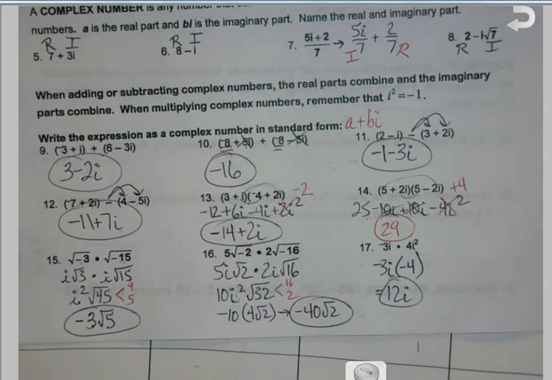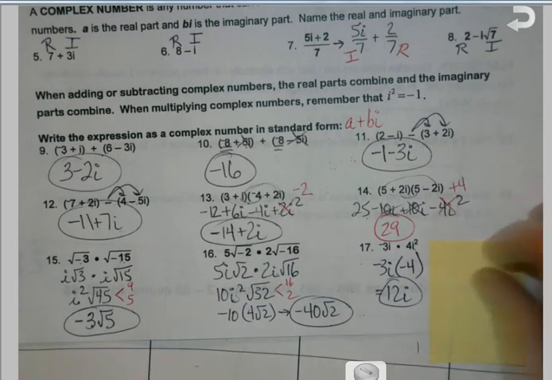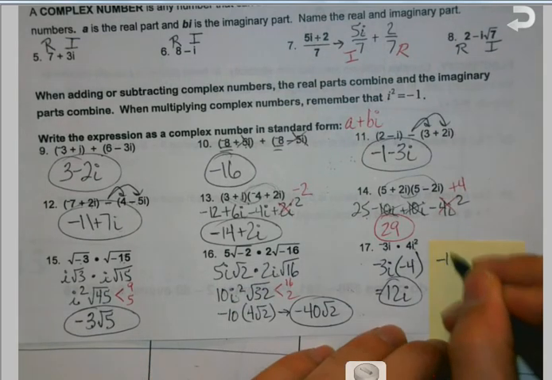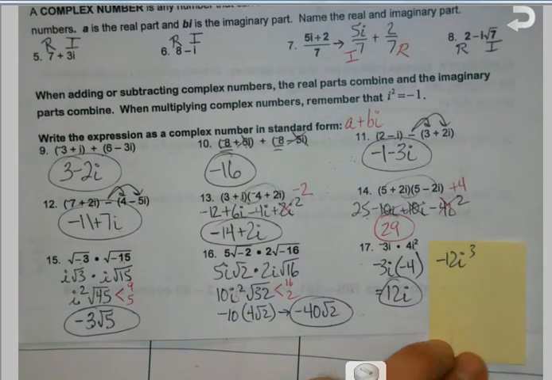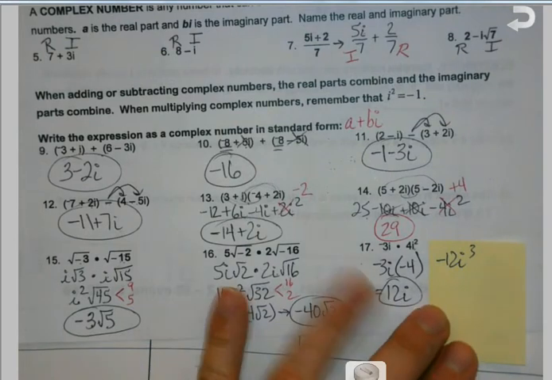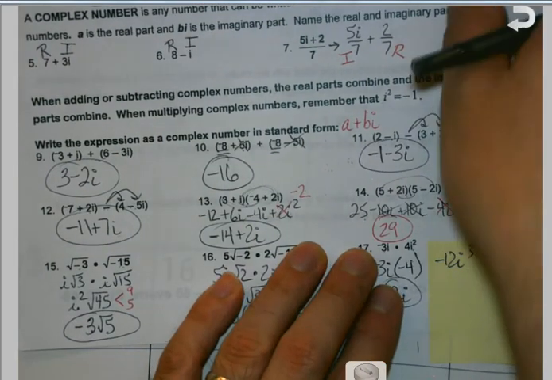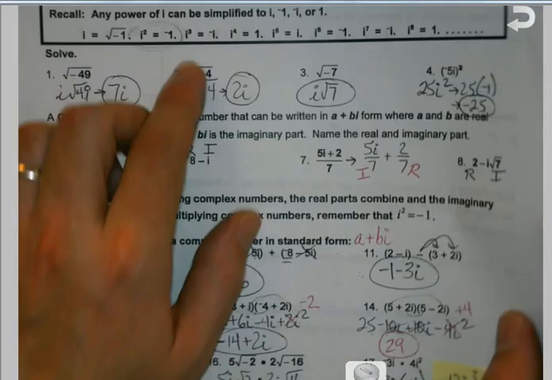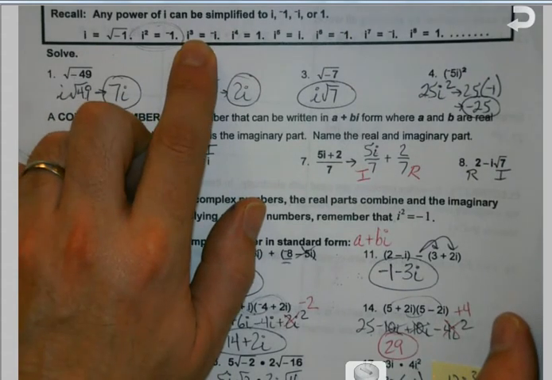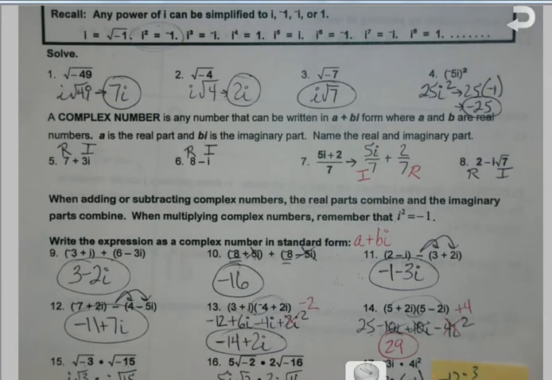Or some of you, if you're trying to get adventurous, may say, if I multiply them together, I get -12i cubed. But then I go back and I go, oh, what does i cubed equal? I don't remember. I can either go to my big sheet or I can say, oh yeah, i cubed is -i. And negative times negative is positive.